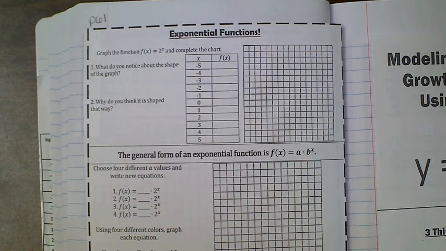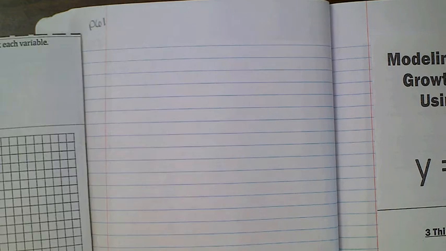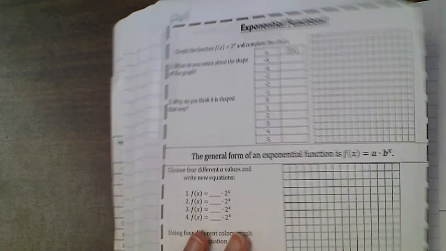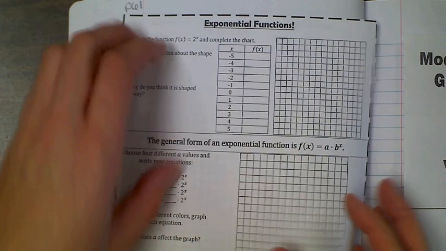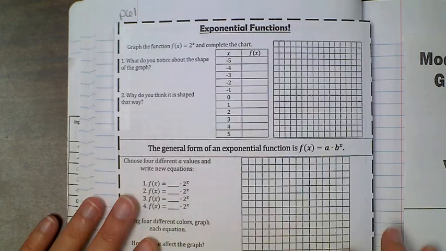So, exponential functions. This should hopefully look kind of familiar to you. And I didn't glue it on because we need the back as well. And so, you might want to just tape it on, or you can wait and tape it tomorrow. But this should look familiar because we did something like this when we did absolute values.